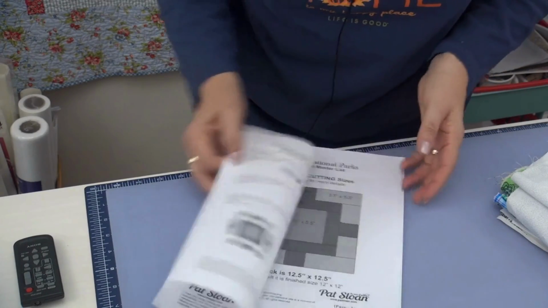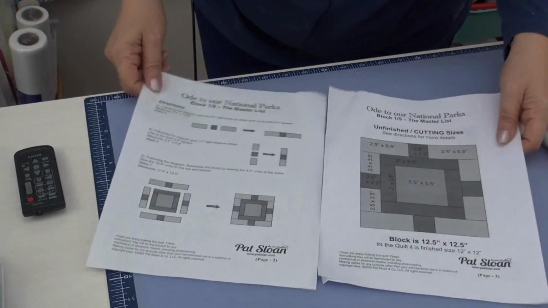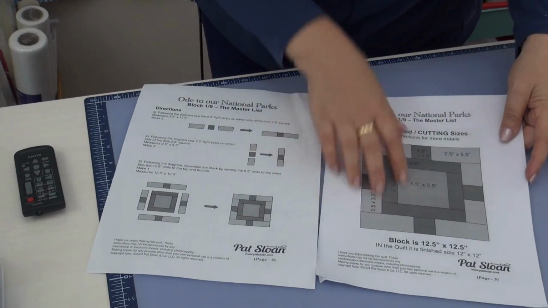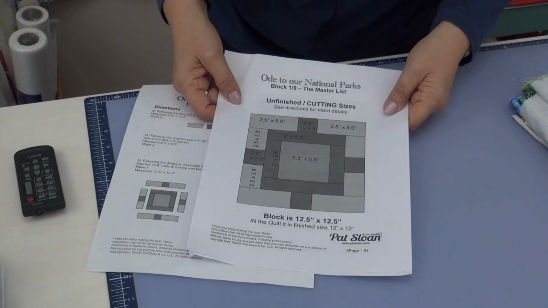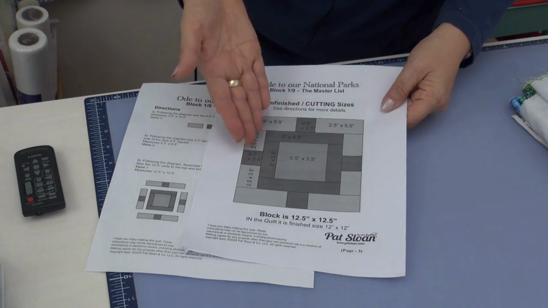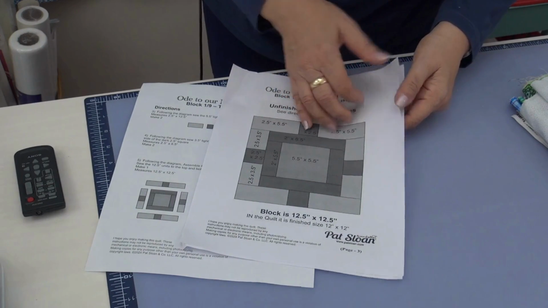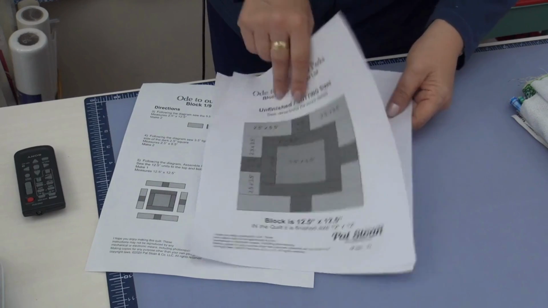Then I have the rest of the directions, and they're all really simple, easy, fun blocks. And then this is the page where people who like to just see a diagram and sizes. These are the cut sizes, and today our block has all strips and squares.